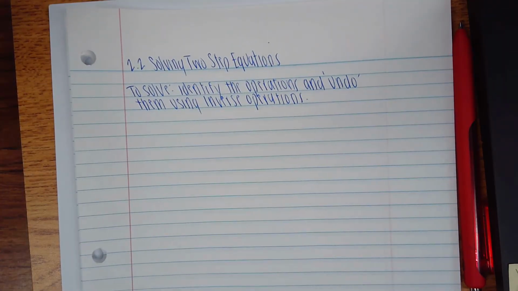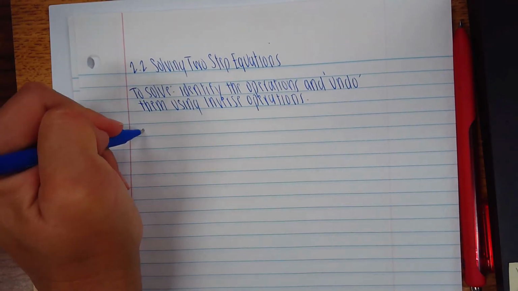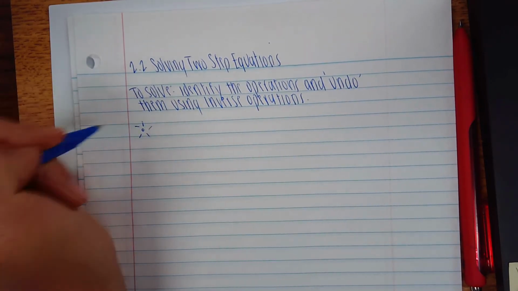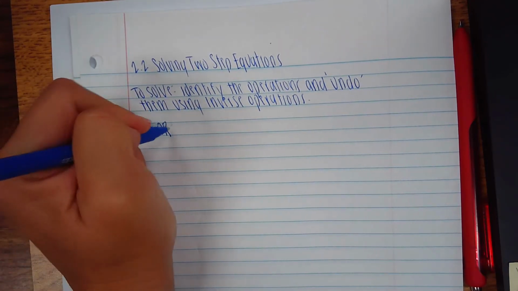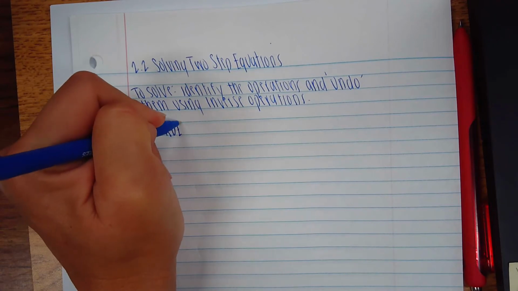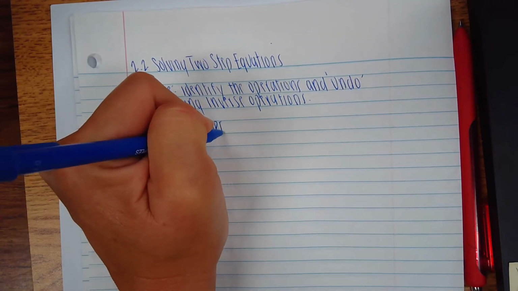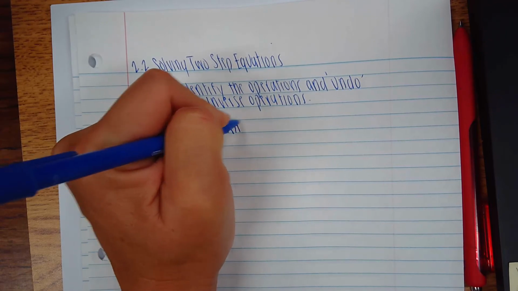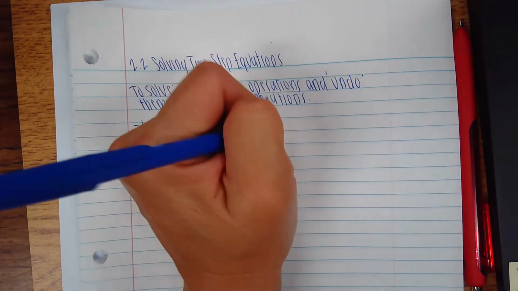All right, so we've been talking about GEMDOS, right? The order of operations. What we now want to think of is the order of operations backwards.